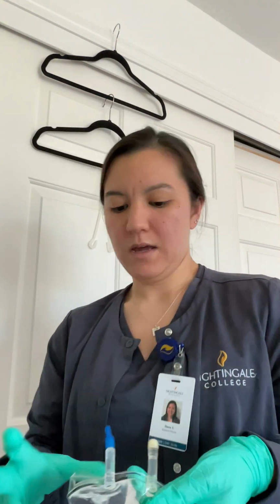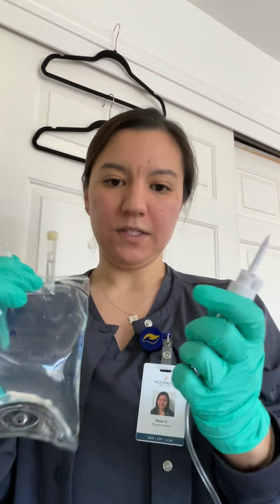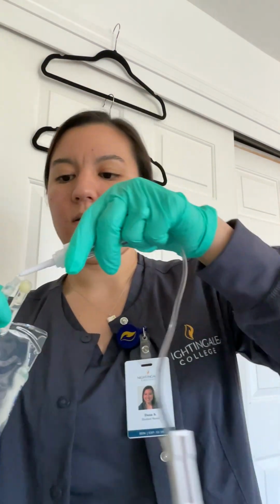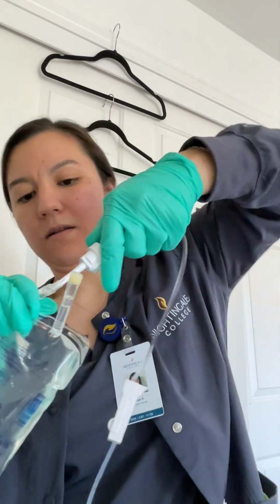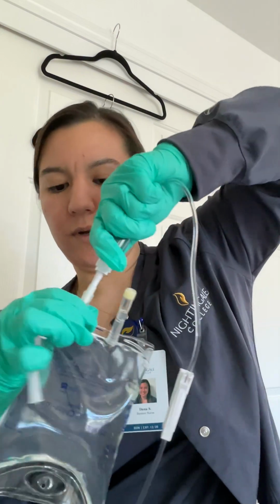All right. So I'm going to go ahead and start with my normal saline. I'm going to take off the cover of the spike, and we're going to spike the bag, pushing it all the way through.